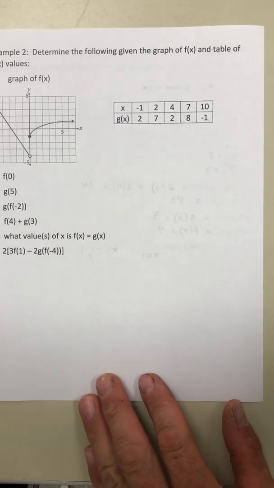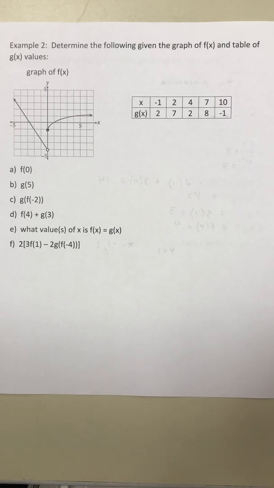I have one more example, example 2 there. Again, we're going to do the same thing, just 2 different graphs, or a different graph and a different table.